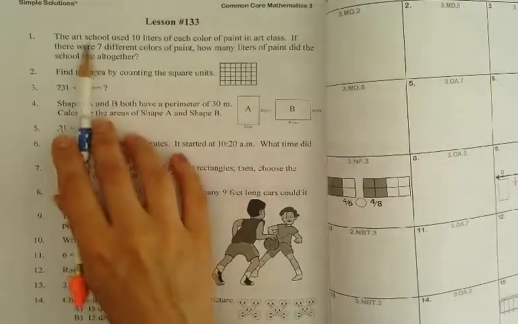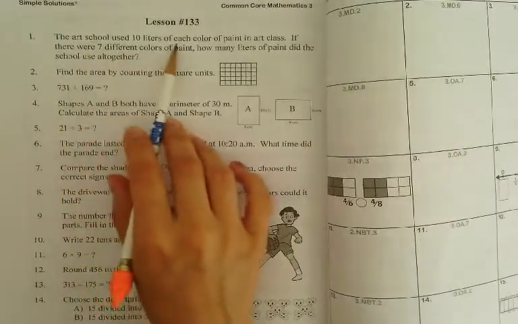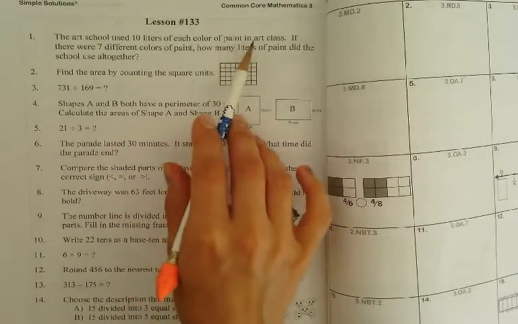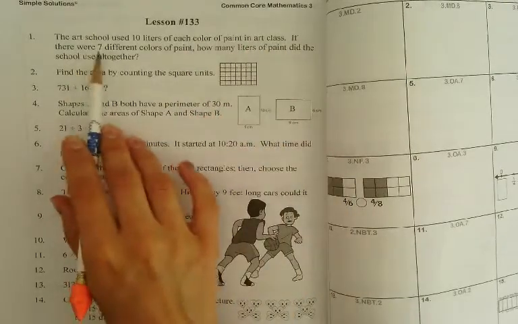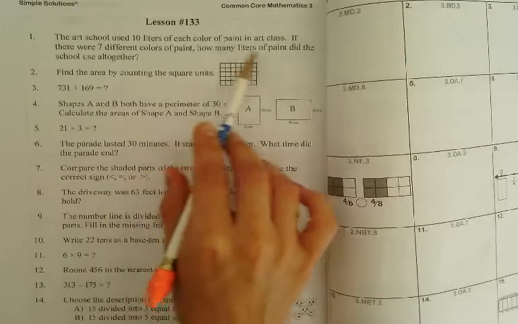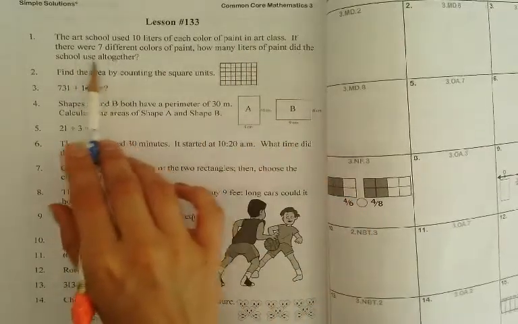133. Number 1. The art school used 10 liters of each color to paint in art class. If there were 7 different colors of paint, how many liters of paint did the school use altogether?